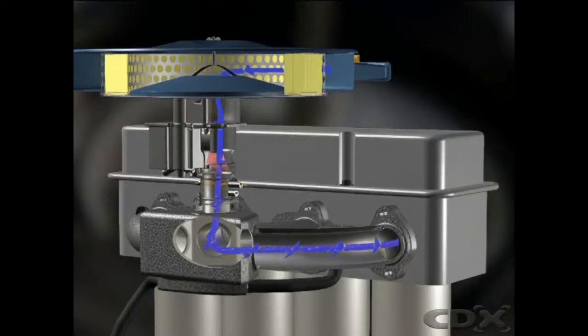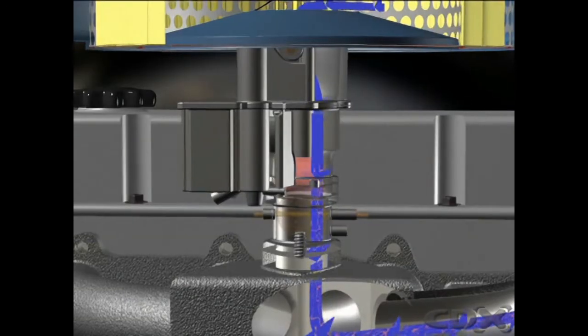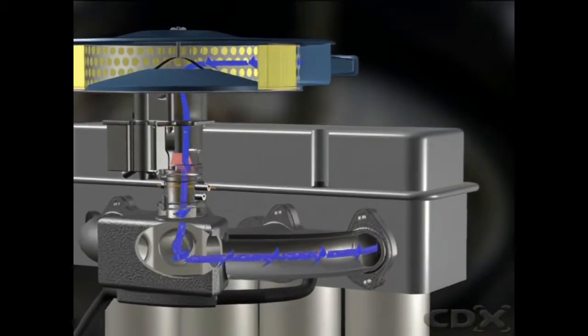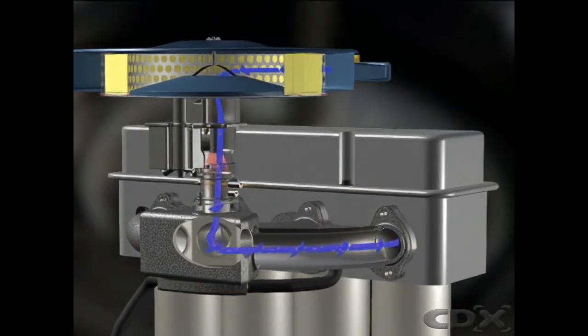In a basic system, air enters the air cleaner for filtering, then passes into the carburetor where it mixes with the required amount of fuel. This air-fuel mixture then enters the intake manifold and finally the cylinder. The same basic principle applies on the rotary engine.